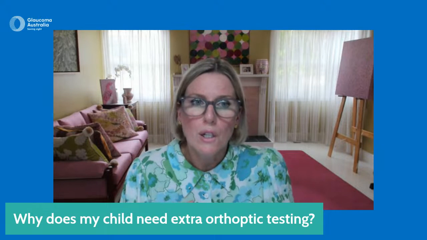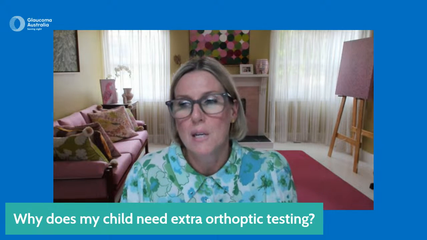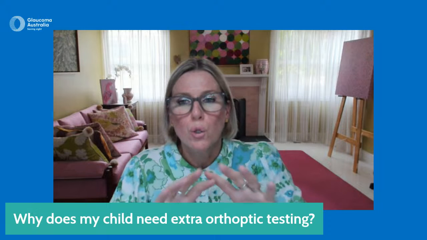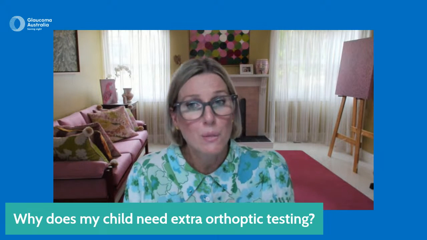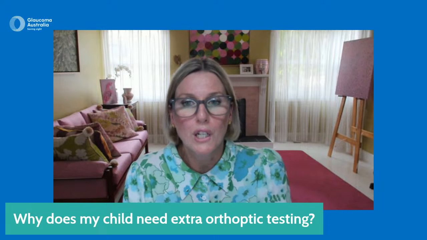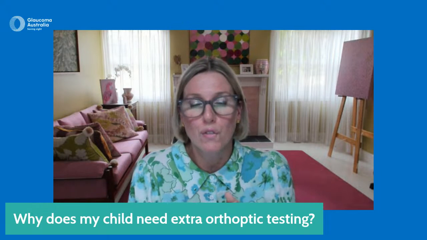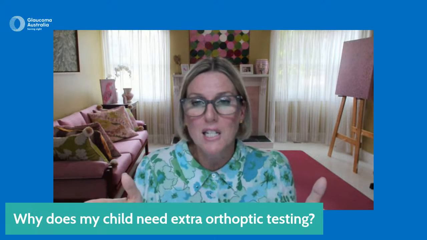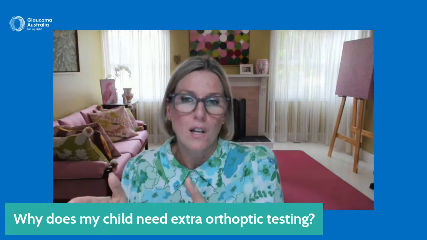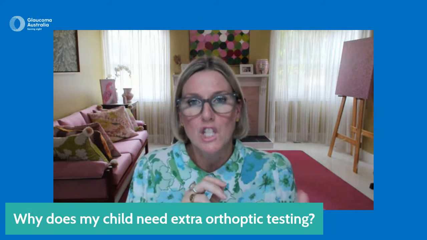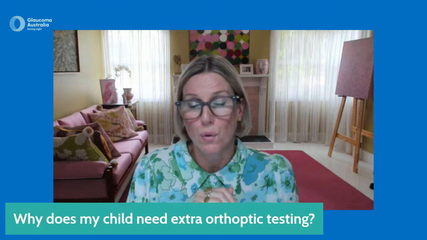Why does my child need extra orthoptic testing? So those tests that I covered at the start of the presentation, it's to talk about how the child's visual development is progressing. And that's what's really important for us, because we know that there's that plasticity in the visual system under the age of 8, and we don't want anything to affect that visual development if possible. So that's what all of those extra orthoptic tests are for.